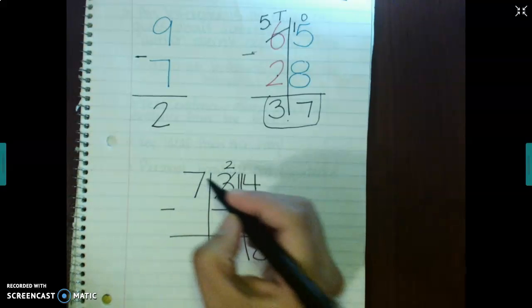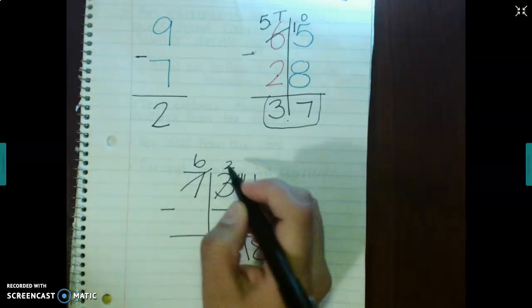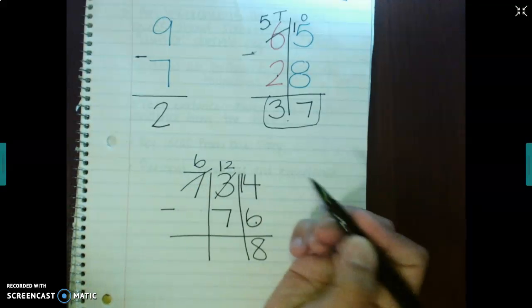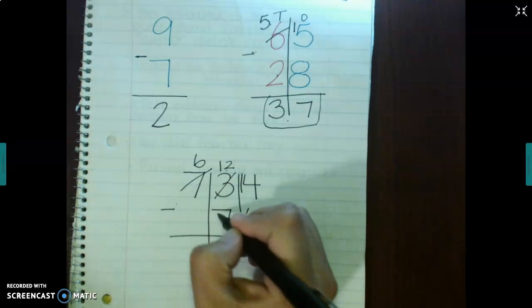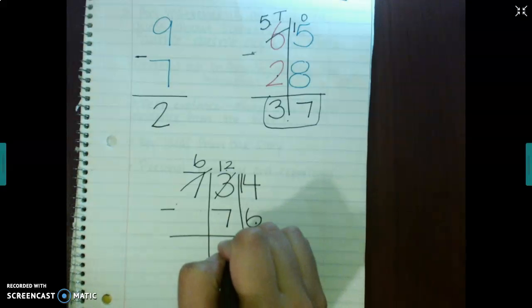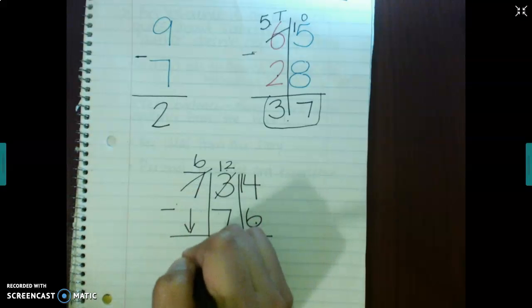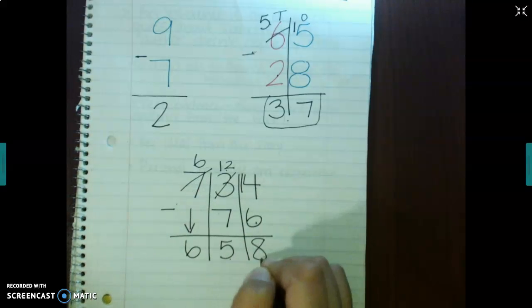I have to go and regroup again. 7 becomes a 6, I took 1 away, and 2 becomes a 12. So now I have 12 minus 7. What is it? Good, it's 5. And then I bring my last digit down, and I have 658.